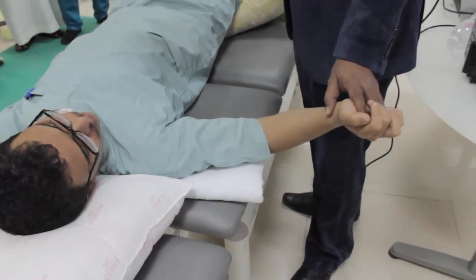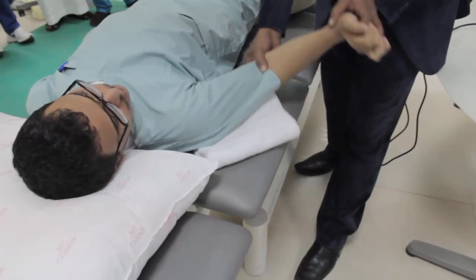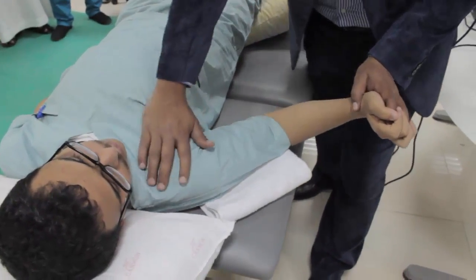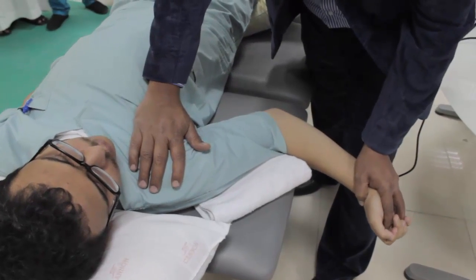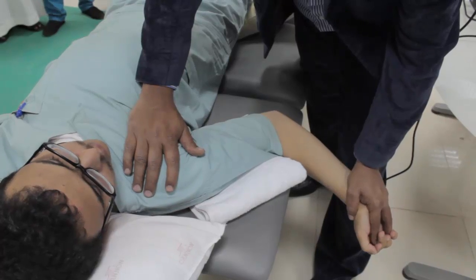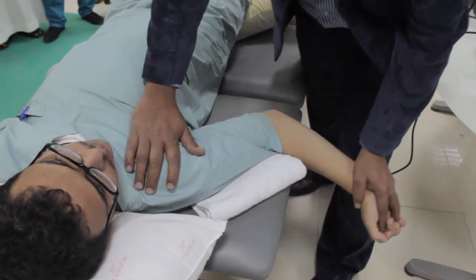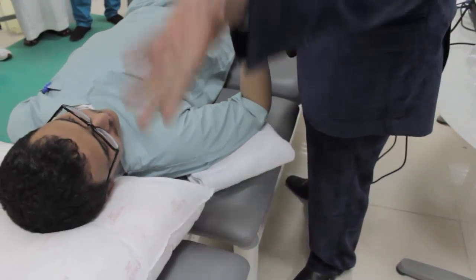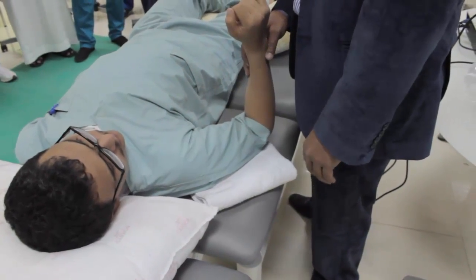If you are not getting it, then make the shoulder a little adducted, then relax. Okay, so that is to stretch the internal rotators to improve external rotation.